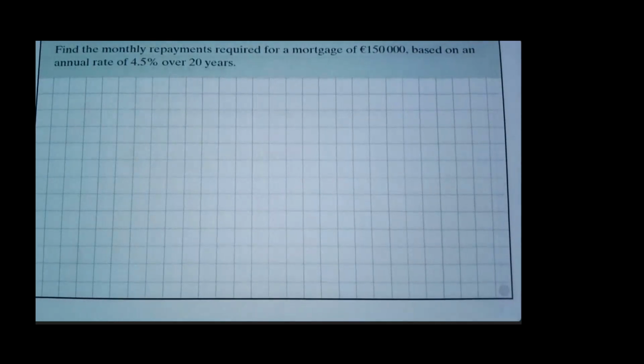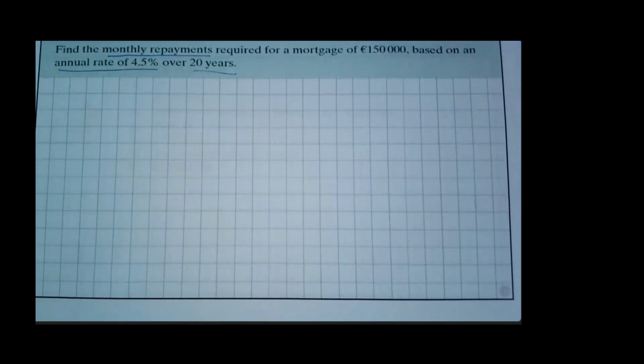Okay, let's jump back into another question then. Here we're being asked to find the monthly repayments required for a mortgage of 150,000 based on an annual rate of 4.5% over 20 years. All right, so as always, we need to check, do our rates match? So we have monthly repayments, but an annual rate and an annual time frame. So none of that matches. We're going to have to tweak everything.